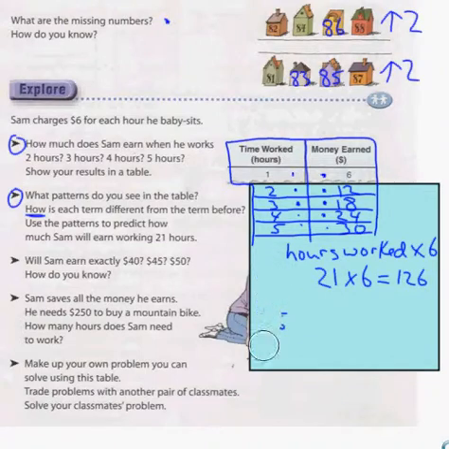Alright? So I used the pattern to help me, because I know that the money earned has a pattern, right? And it's based on $6 for every hour worked. So it's take your number of hours worked and multiply it by 6.